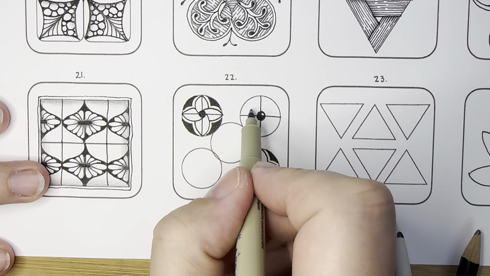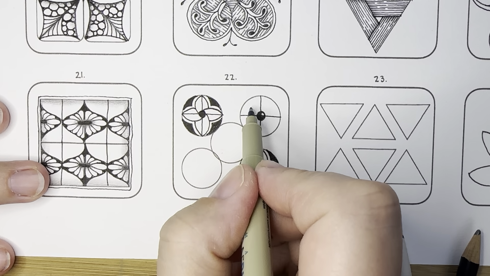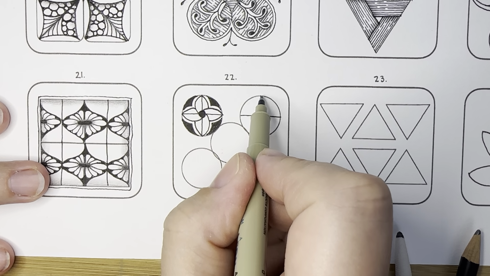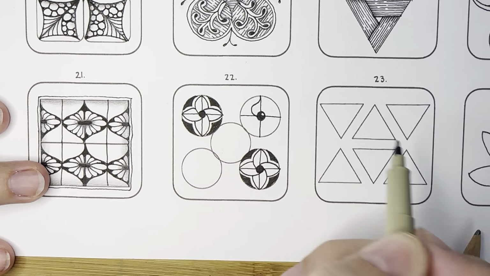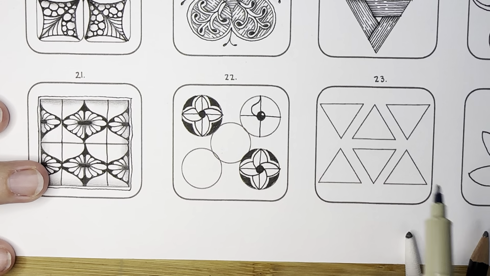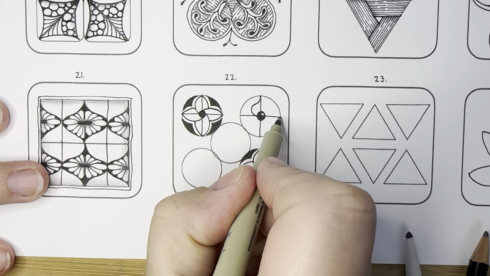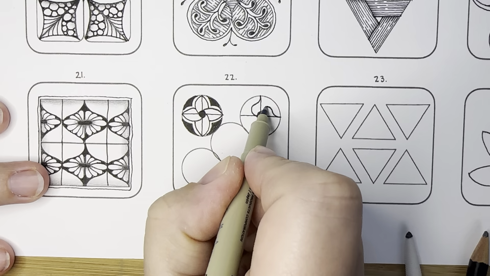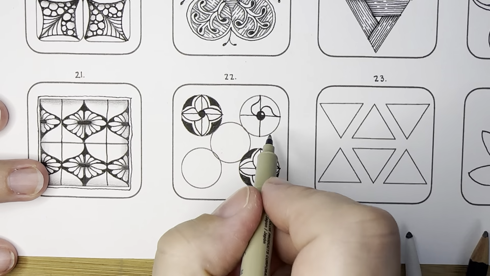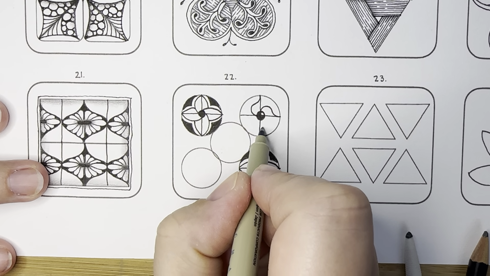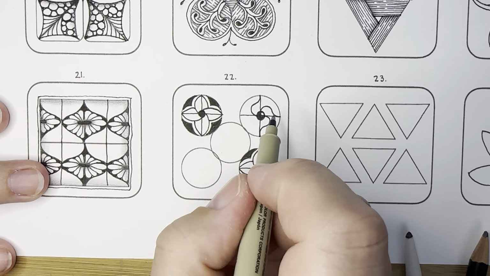And then when I come down to make this petal, instead of just doing a curve, I'm going to make it a little fancy. So I'm going to come down and swoop out, just giving it like a little belly. So down and swoop out. Down and swoop out.